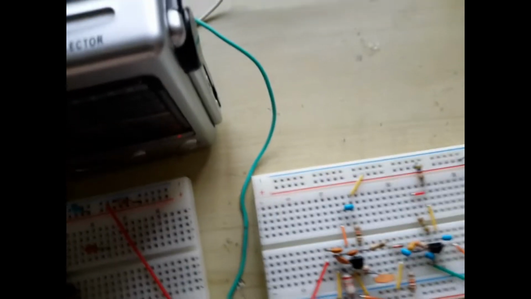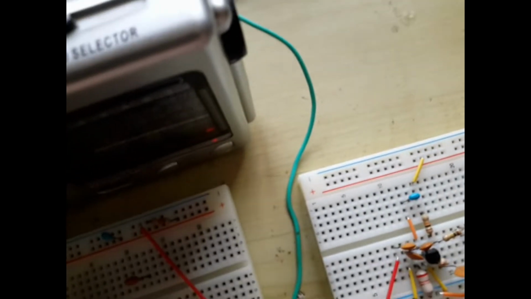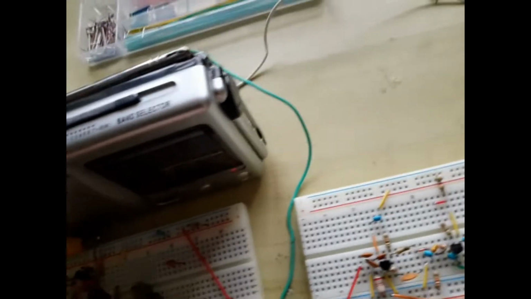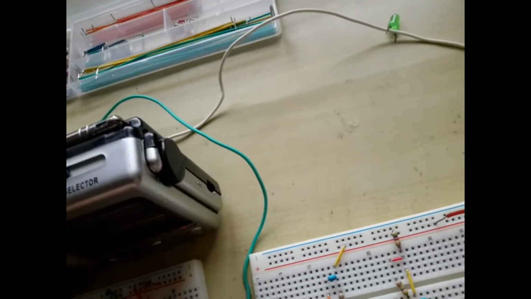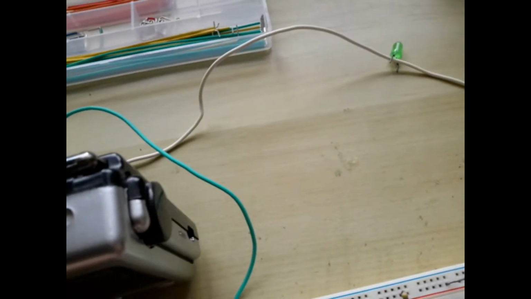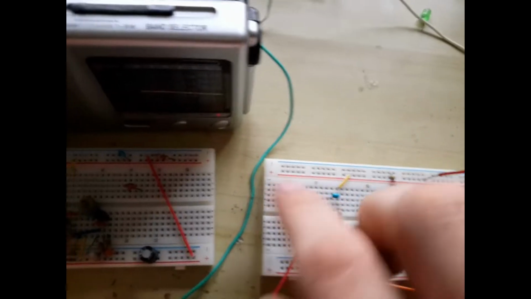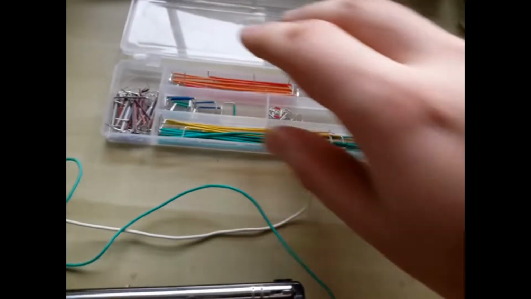And I just have to get to the cassette player, which is now at the end of the cassette. And it's not auto-reversing anymore for some reason. Anyway, so let's get back to the circuit and to the parts. So Simon sent me this board and this board and these parts.